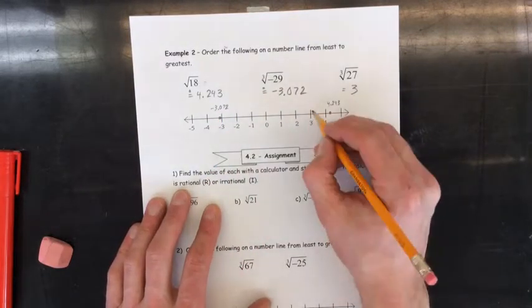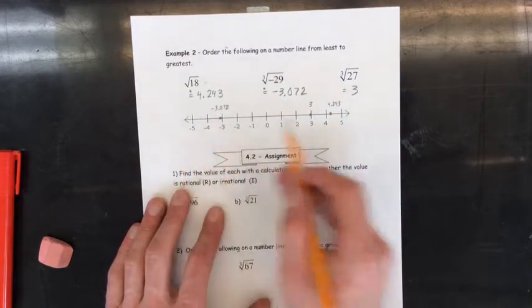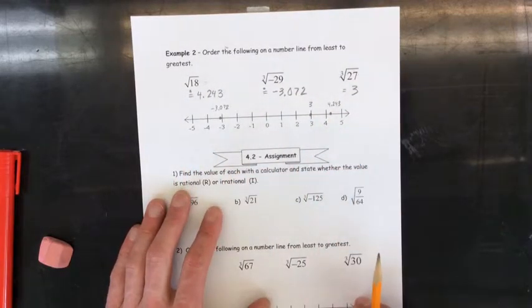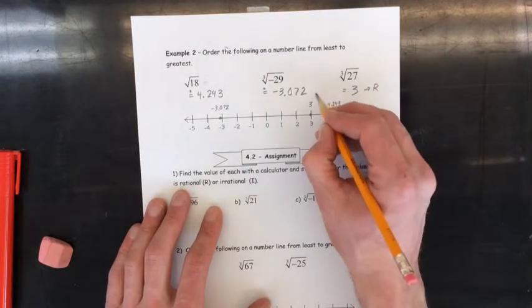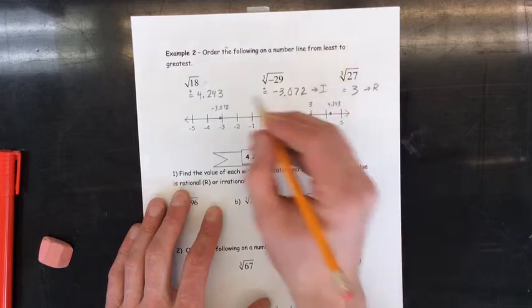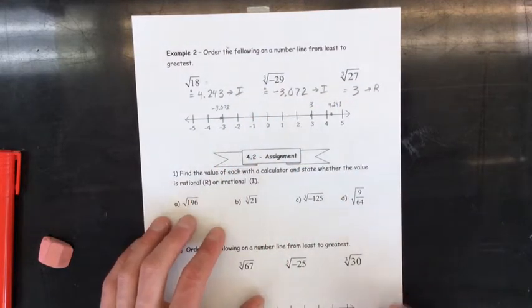And then positive 3 will be right on positive 3 right there. And here are my 3 values on a number line. Now just to remind you, this would have been a rational number. This seemed to be an irrational number, and so did this.